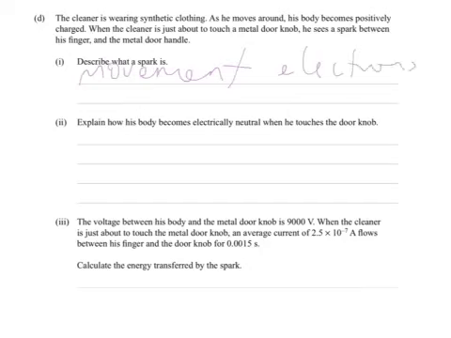And you see the spark because, going again beyond what you would have to know here, it's effectively a higher temperature and you're causing the air to become plasma as the electrons are ripped off and it'll glow, something like that anyway, but that's more than what you need to know for this. Explain how his body becomes electrically neutral when he touches the doorknob.